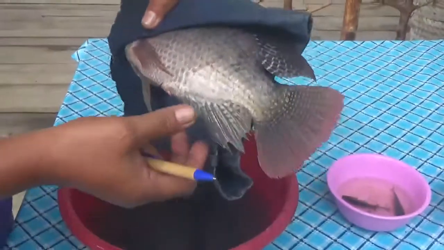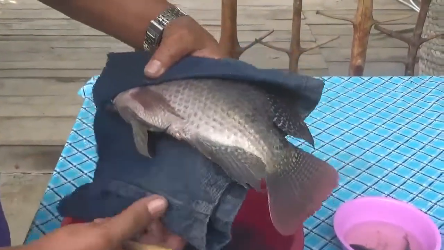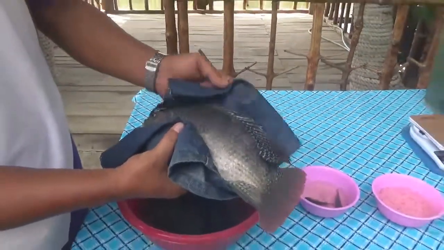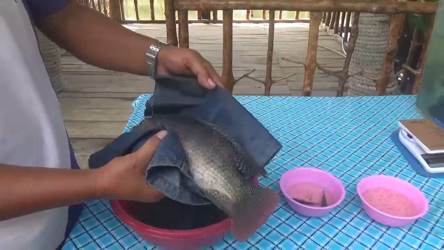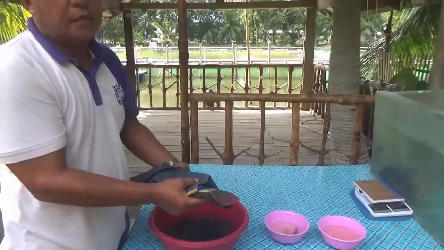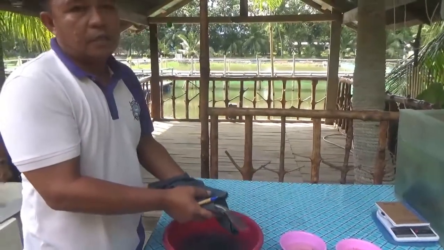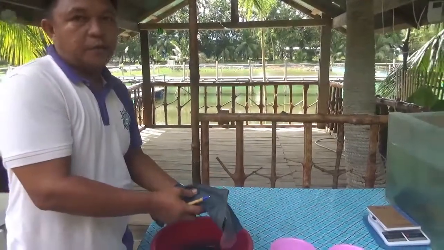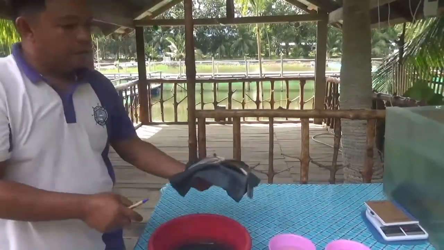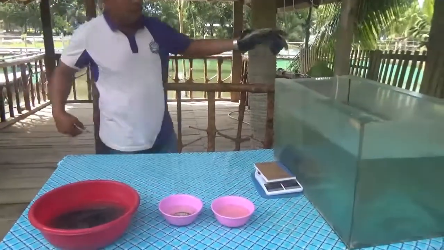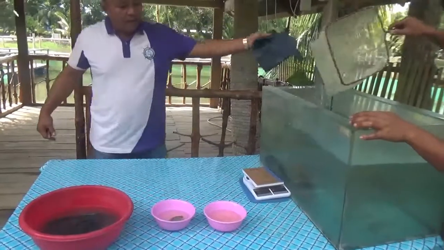As you notice, the fins of this tilapia are very colorful, much more beautiful than the females. Just like the chickens, if we notice, the males are more beautiful in terms of feathers compared to the females. So this one is a male. Okay, let us take another sample. Let us get a female.